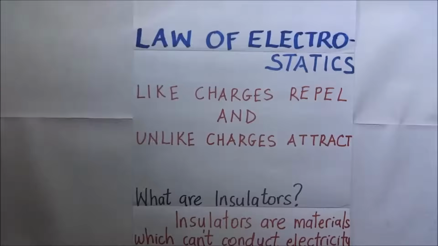In this video, we'll discuss the law of electrostatics, insulators and conductors, the concept of the proof plane, and precautions we ought to take when carrying out electrostatic experiments. We'll also discuss corona discharge, and we'll see how corona discharge is applied in a lightning conductor, and eventually we will discuss electric fields.